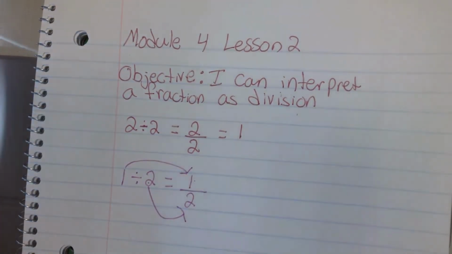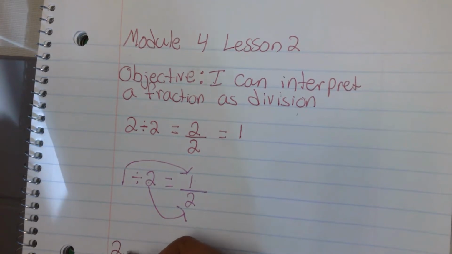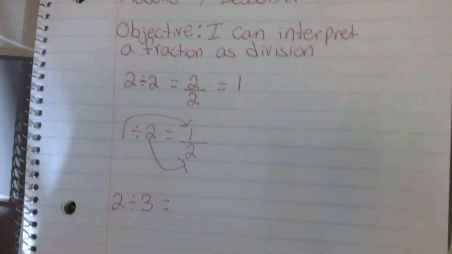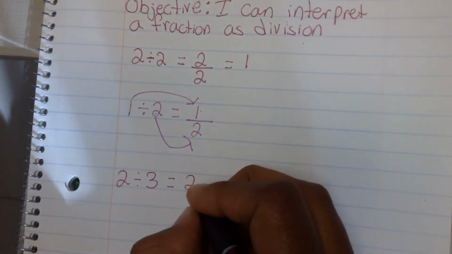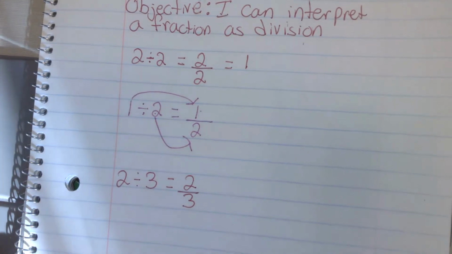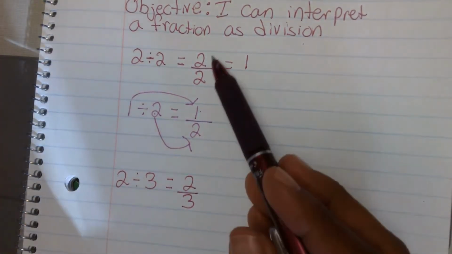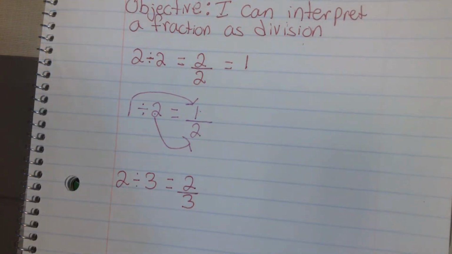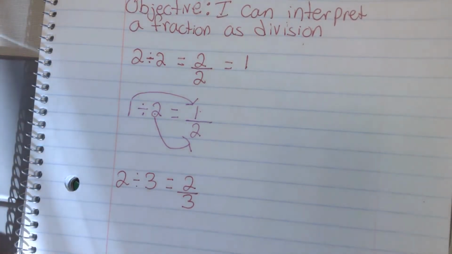We can do another one, and we would say 2 divided by 3 is the same as 2/3. Okay, so these are fractions that I don't even necessarily have to go into simplest terms or divide further out.